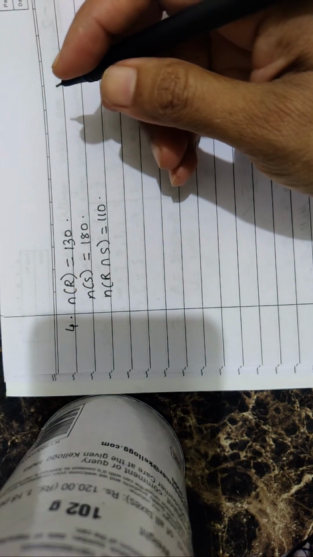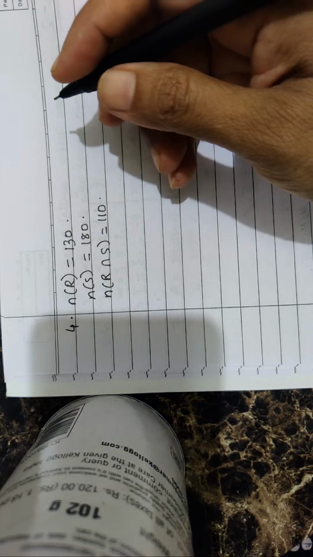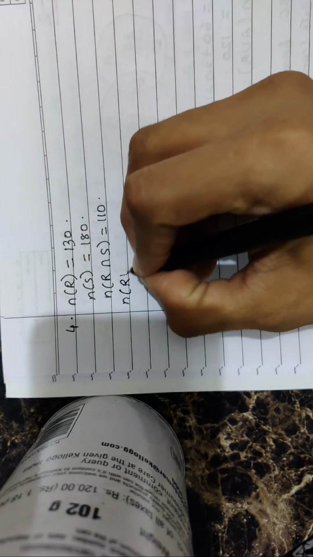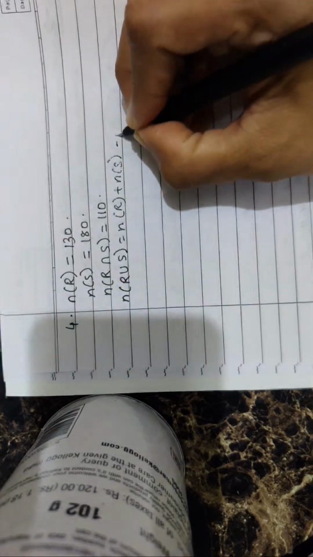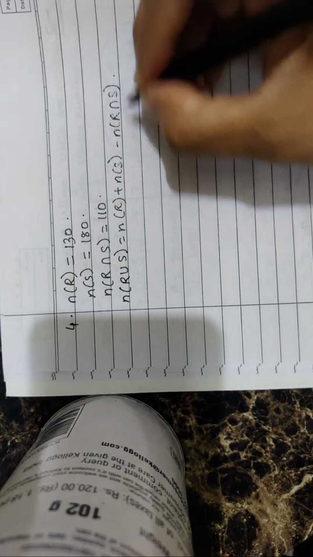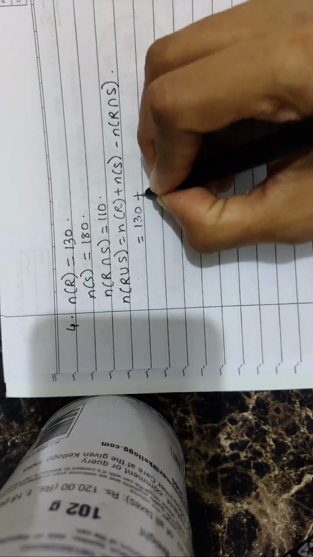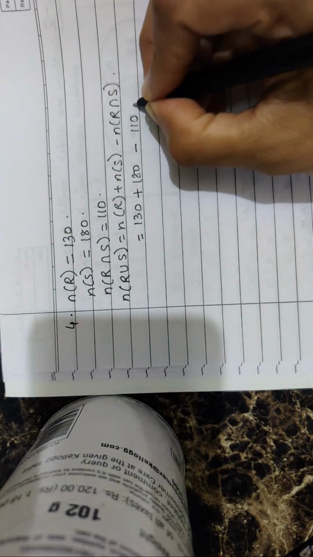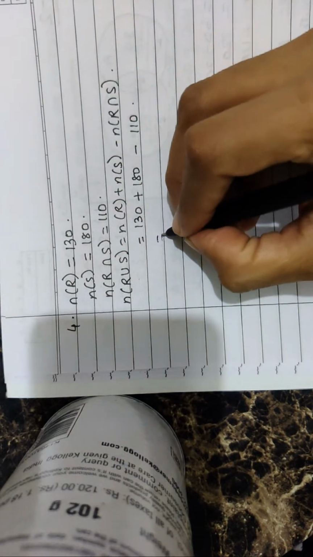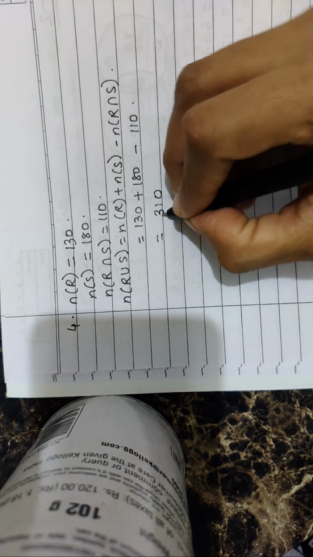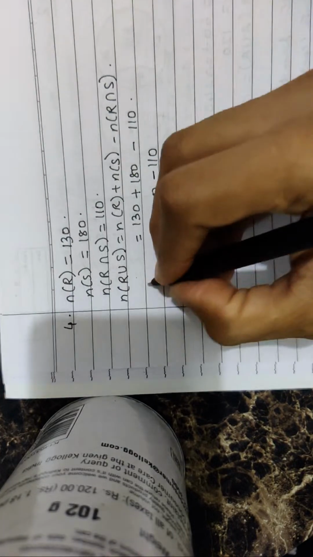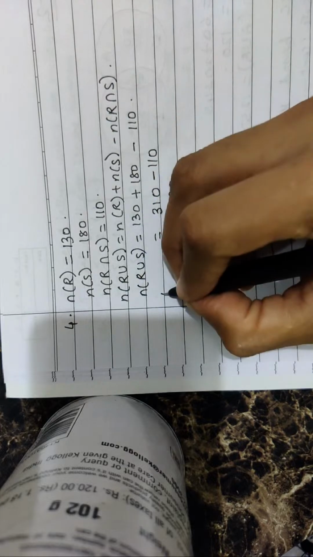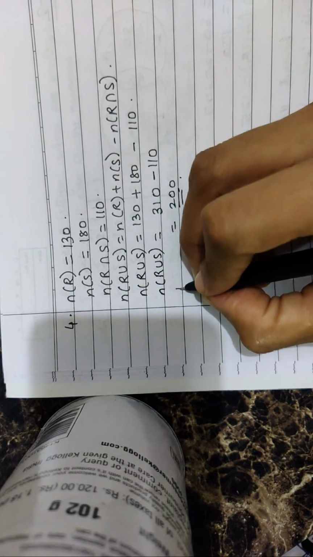So then you have to find out 2 to 3 questions are there आगे. We will do that. First we have to put it into the formula. You remember the formula? Yes. R union S is equal to number of elements in R plus number of elements in S minus number of elements in R intersection S. So R is 130, S is 180 and that is 110. So this becomes 310 minus 110 which gives me the answer as 200. So R union S is 200.